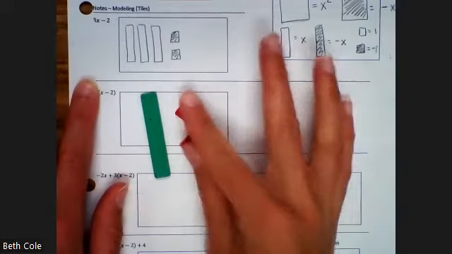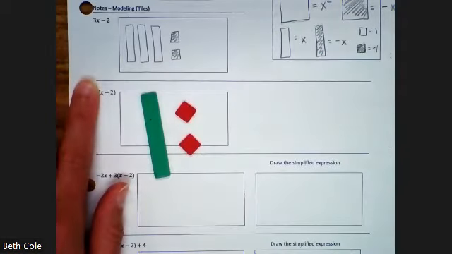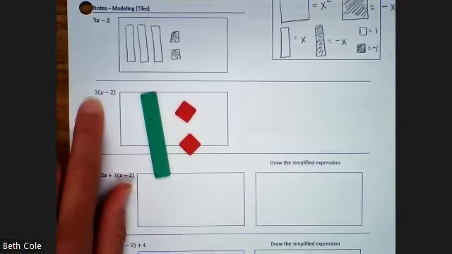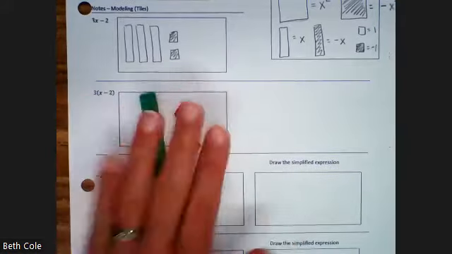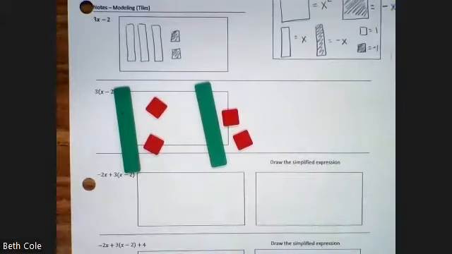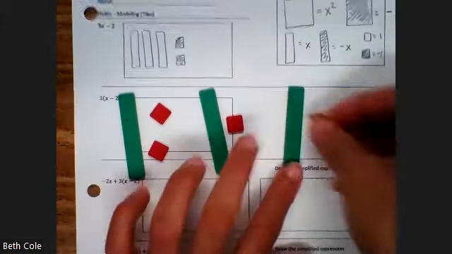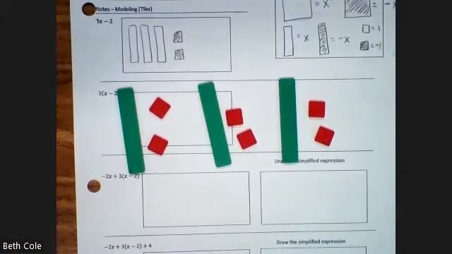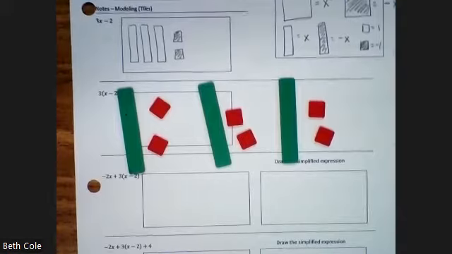So this would be 1x minus 2. Okay, now you want 3 of those. So this is an x minus 2, and then here's another x minus 2, and then here's another x minus 2. So we want 3 of that amount. Does that make sense? Okay, you can draw them in whatever order you want.